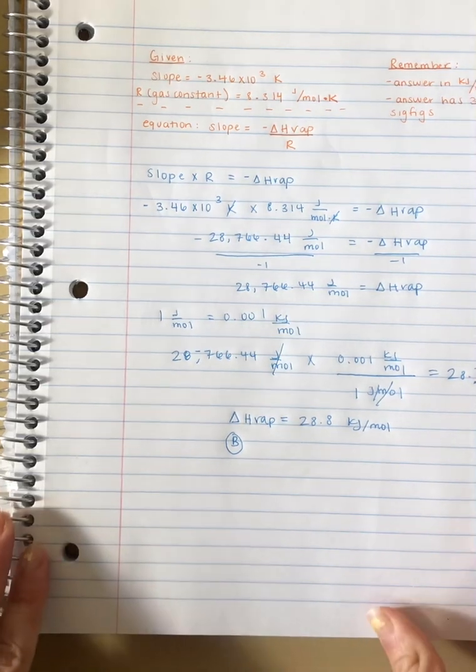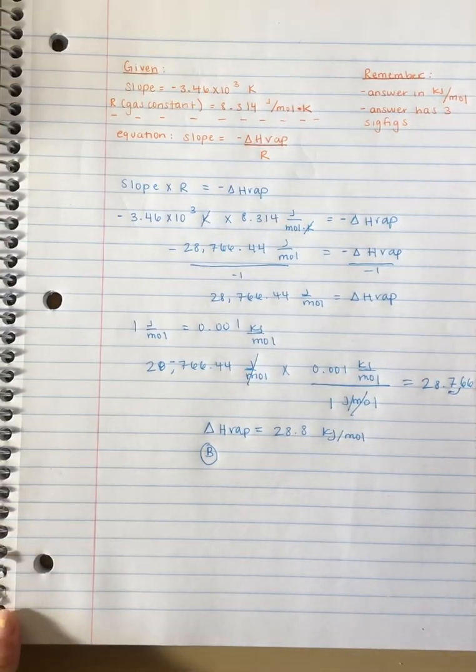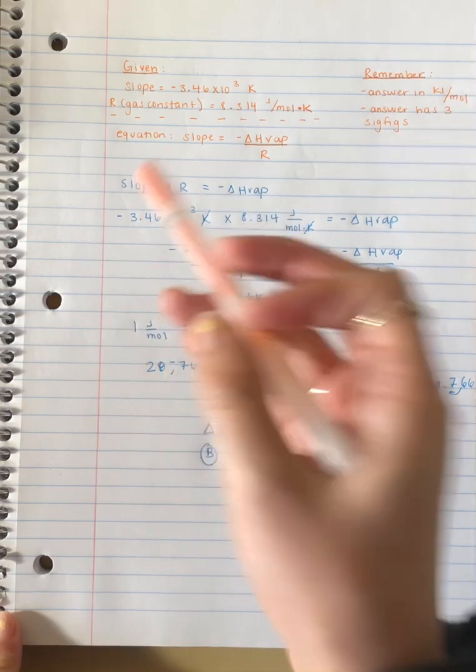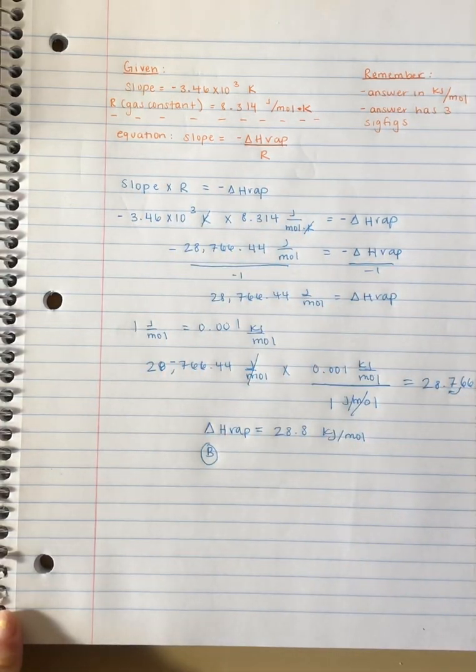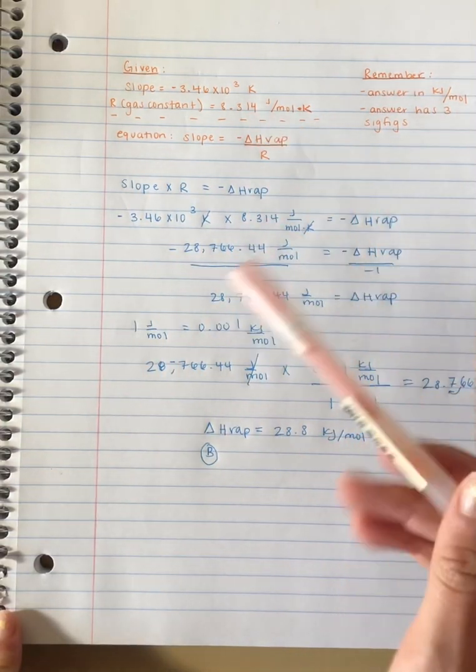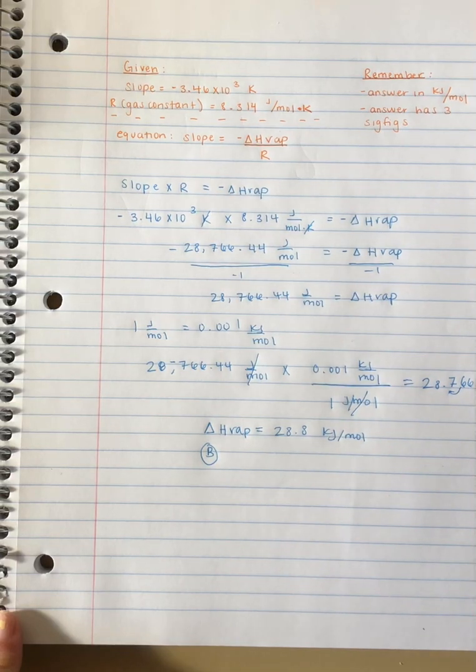So basically in this problem, we found the heat of vaporization using the slope, and then we used an equation that we know from the Clausius-Clapeyron equation, and we rearranged that to solve directly for the enthalpy of vaporization.